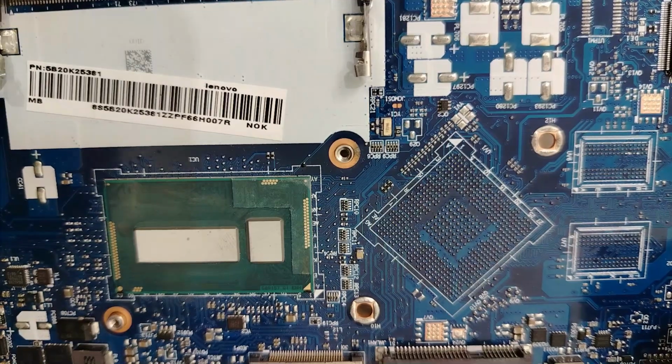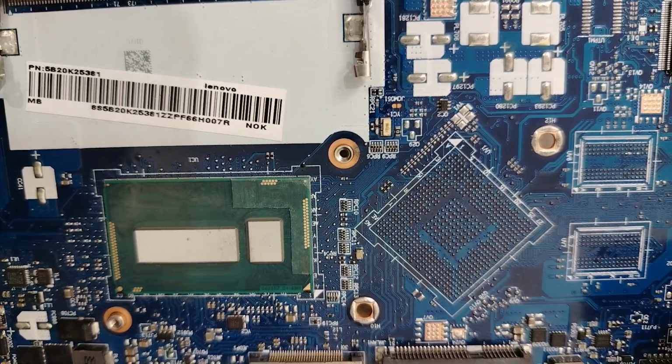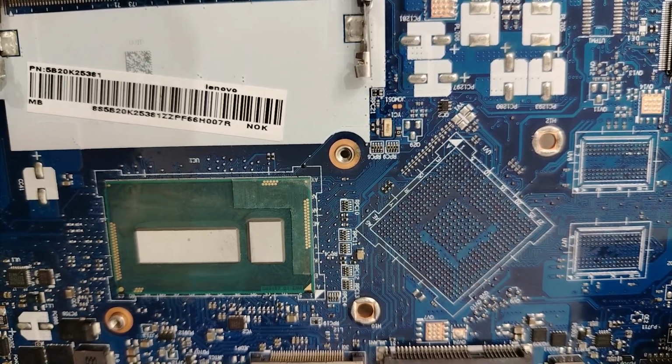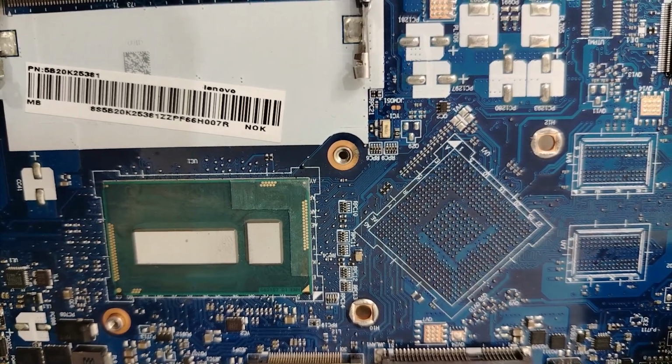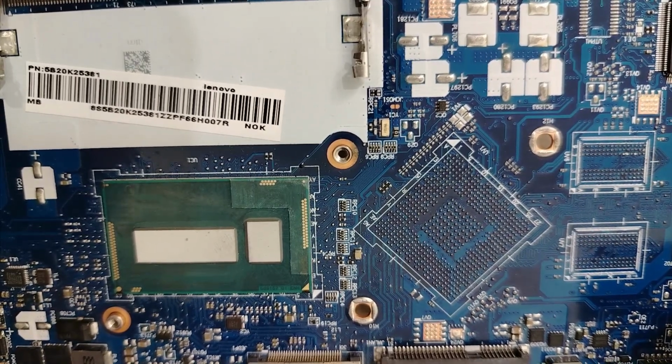I hope that you understand a little bit how to troubleshoot the motherboard, especially the charge circuit, because the charge circuit is the most important circuit in every motherboard, because this is the input. The second circuit basically is 3 volt, 5 volt.